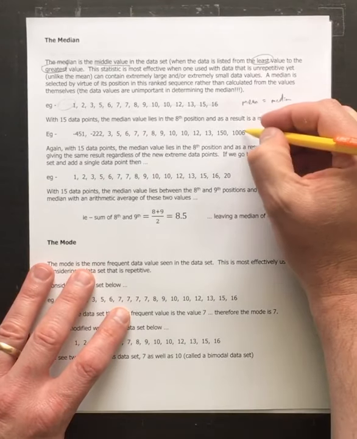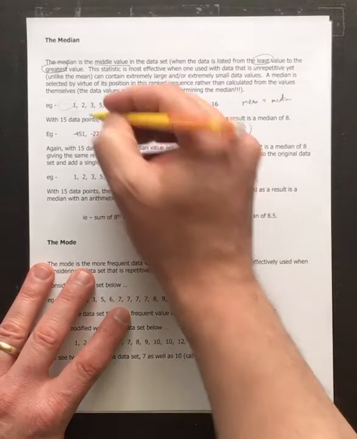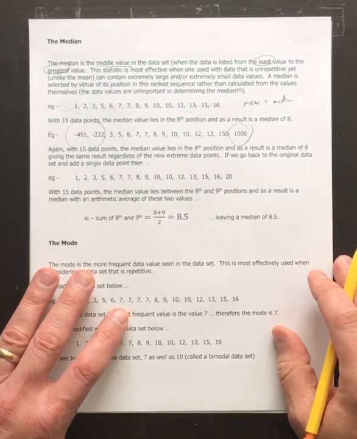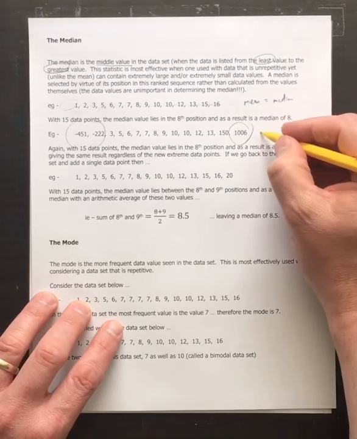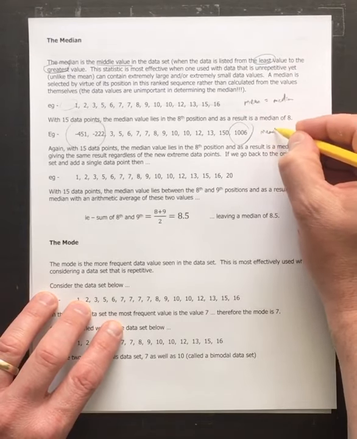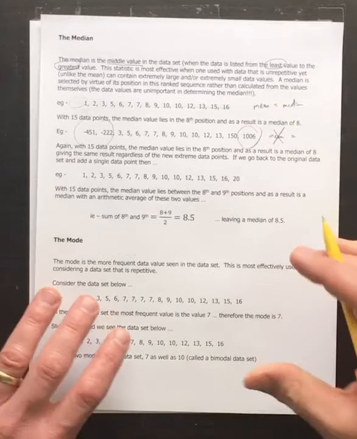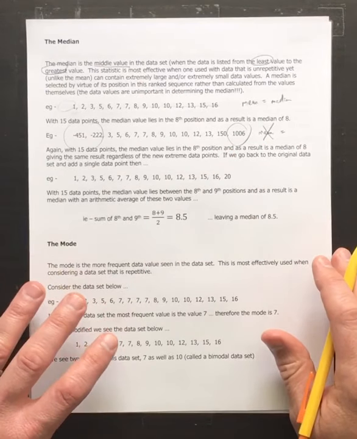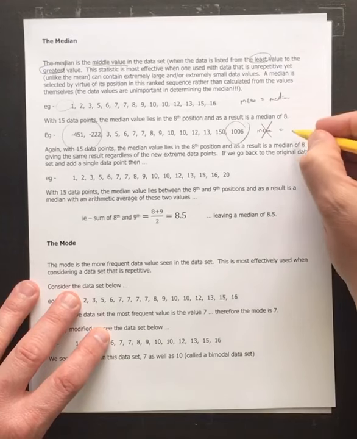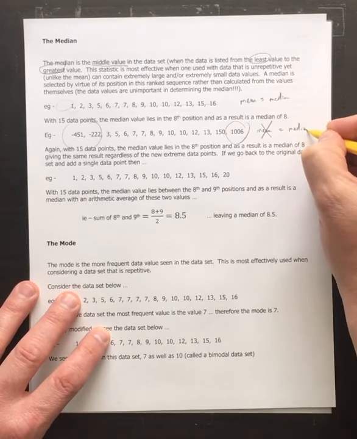What you're going to notice is a huge value of 1,006 and two very low values at negative 451 and negative 222. Those would make the mean biased. The 1,006 is going to pull values up and the negatives are going to pull it down, and it's going to make it inaccurate. So this would be better for a median type scenario.